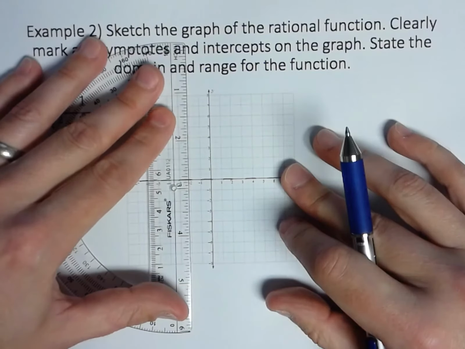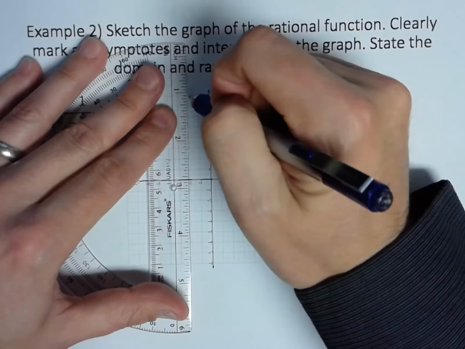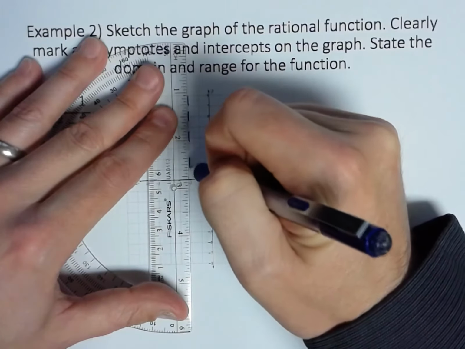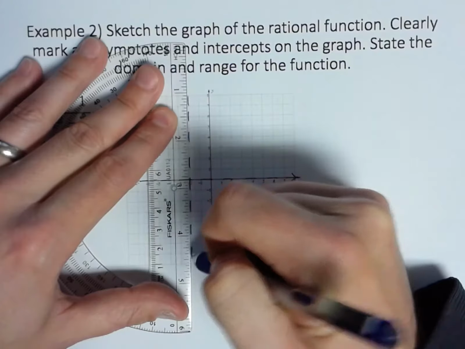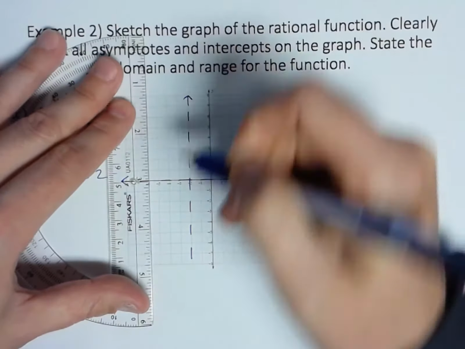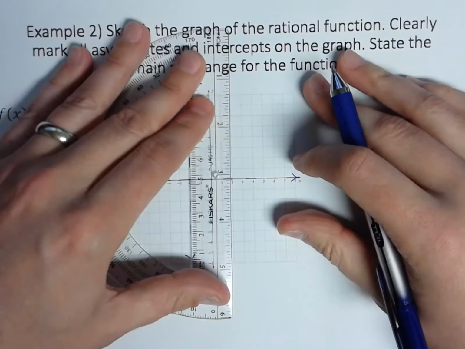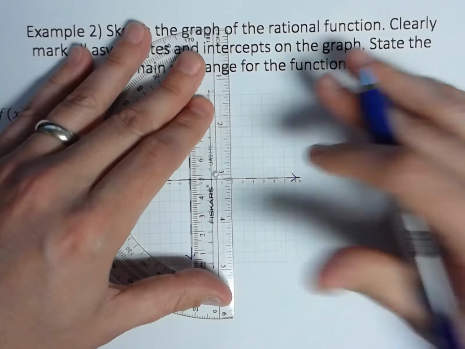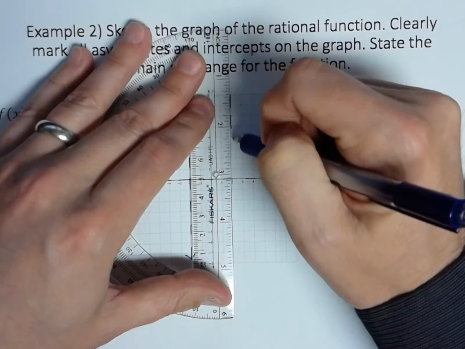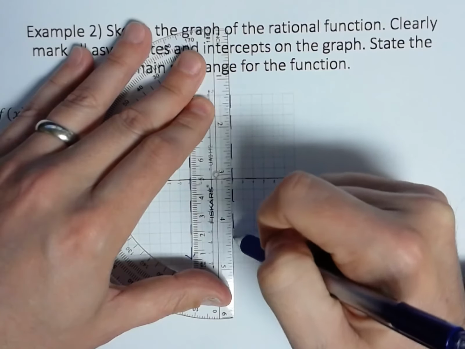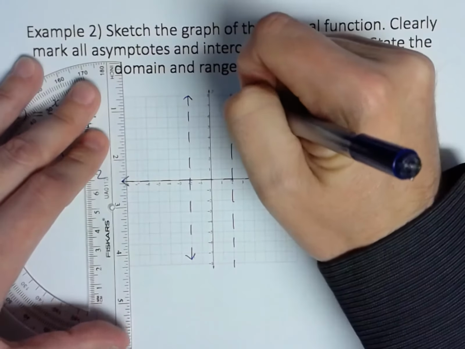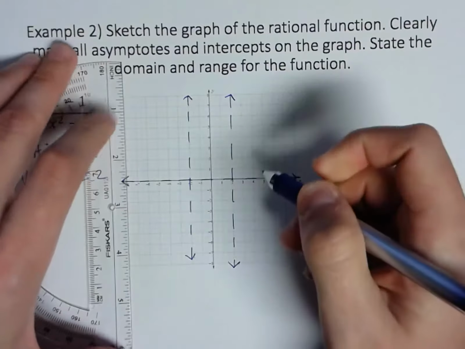So let me sketch those in. So there's our first one there, x equals negative 2, and also on the positive side, x equals positive 2. Remember, we just put those in, nice dashed lines there.